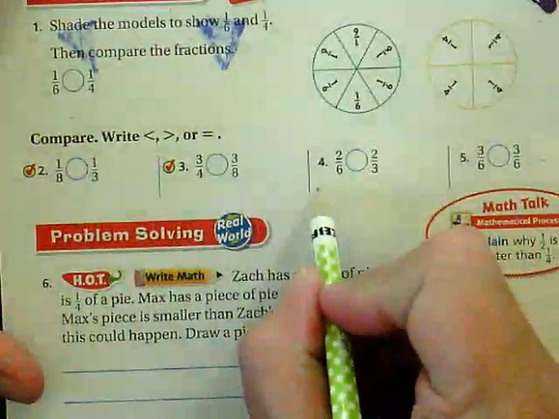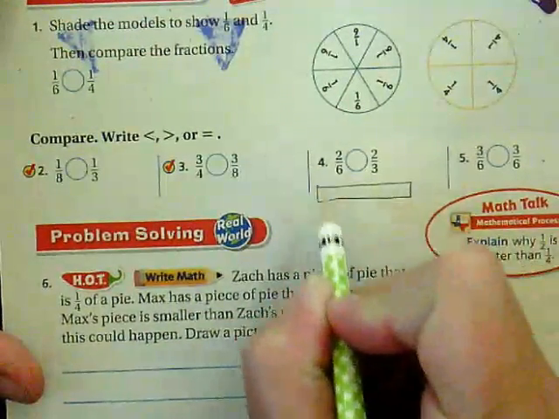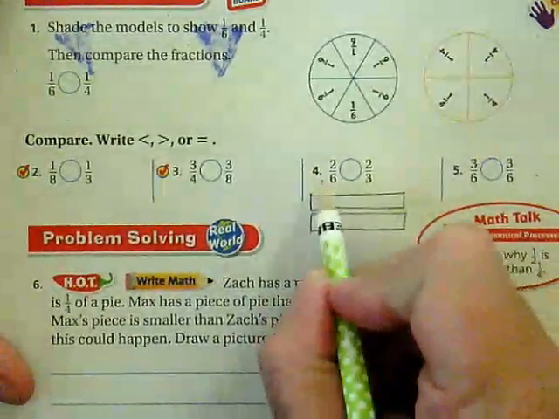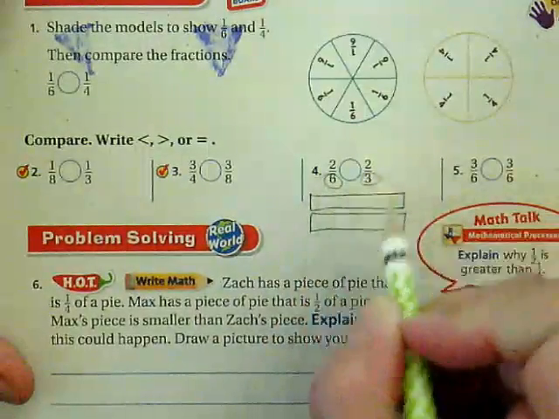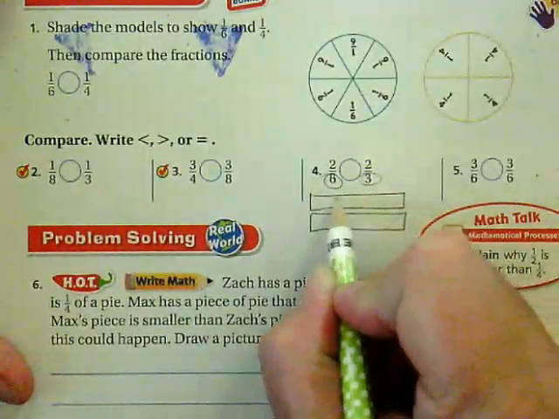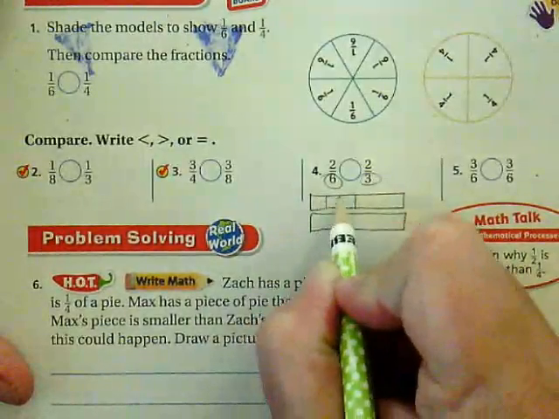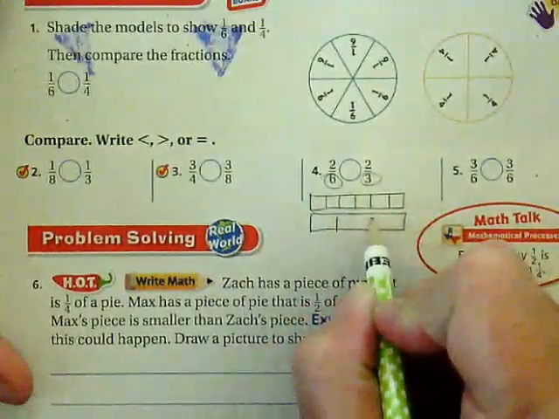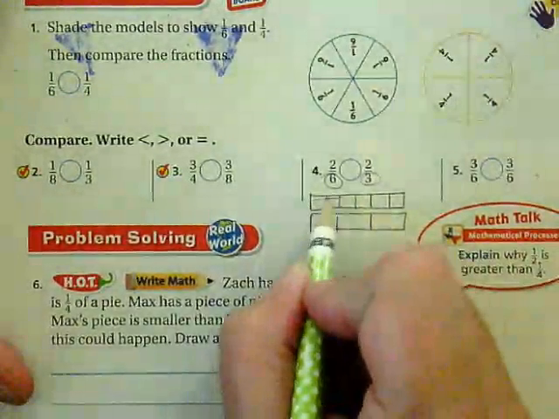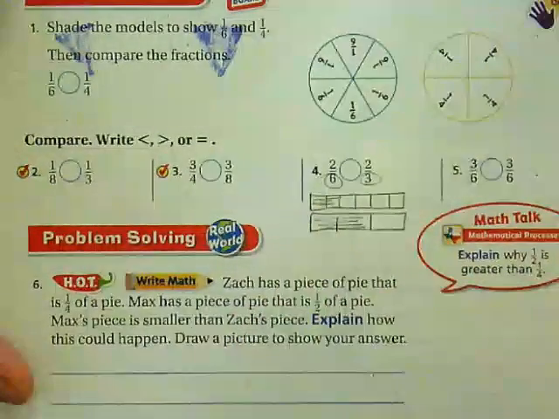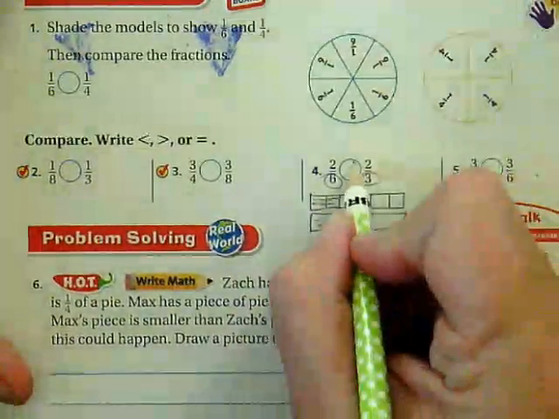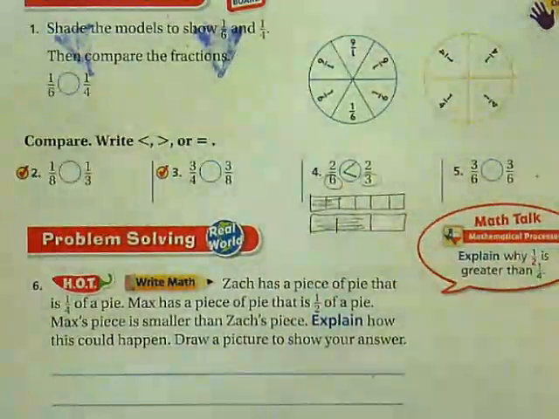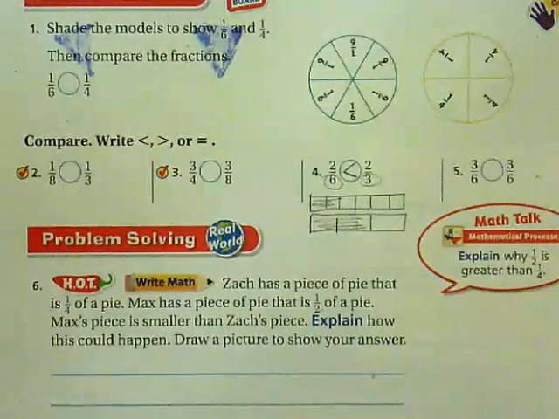Especially on, like, let's do this one together. I have 2 things that are the same size. And then I have one that is 1/6 and one that is 1/3. So I'm going to divide this one into 6. I'm going to divide it in half and then go 1, 2, 3, 4, 5, 6. And then this one is in thirds. So if I have 2/6 versus 2/3, which one is larger? 2/3 is larger. So using a model, just a small model, is by far the easiest way to go. And that's called a fraction strip model.